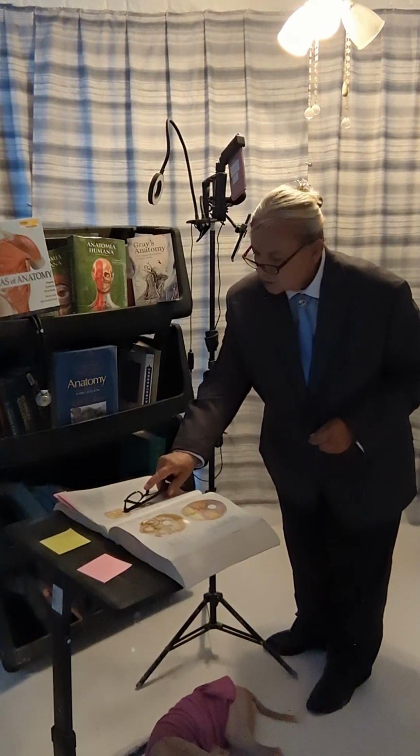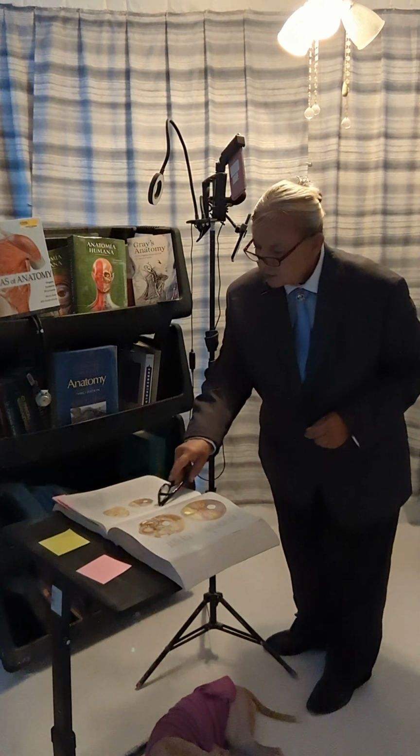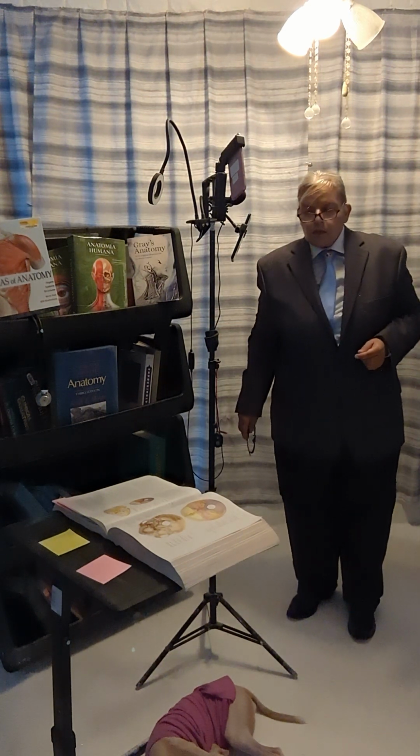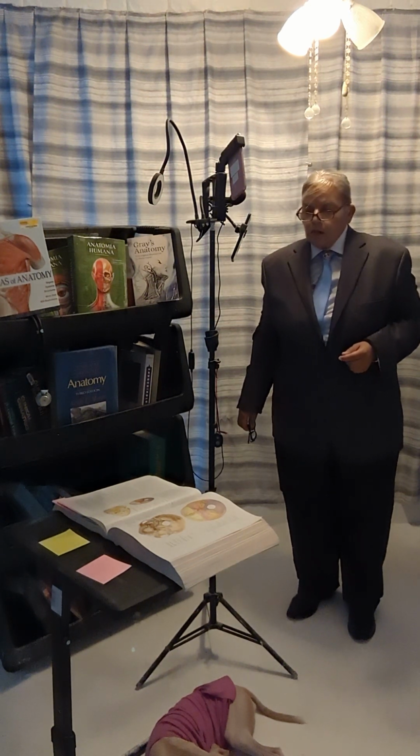and the dorsum sellae, which is the back of the saddle, a square part of bone of the body of the sphenoid posterior to the sella turcica. The sharp posterior margins, the sphenoid ridges of the lesser wing of the sphenoid, lie behind the middle cranial fossa.